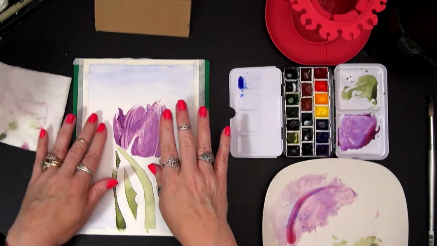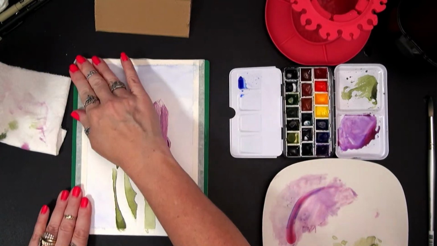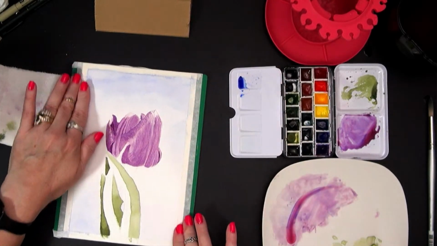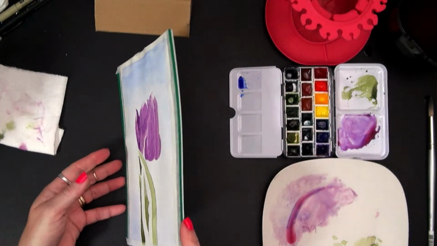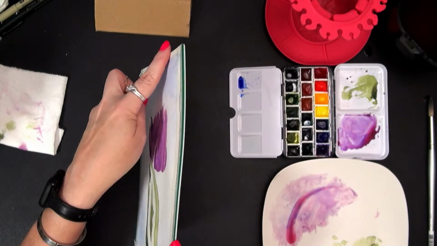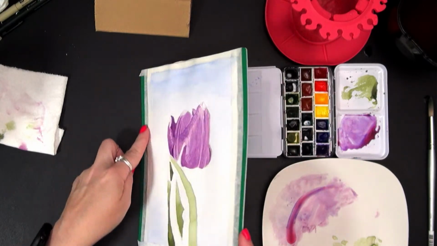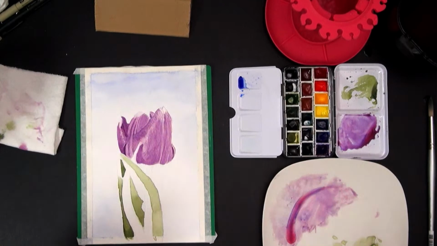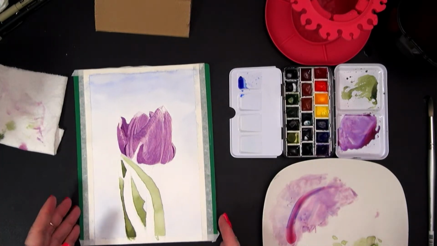It's just because I was using that heat tool. If I had let this dry on its own, I would not have had any of this, like the warp you can see right in here and in here. I wouldn't have hardly any of that if I had just let it dry on its own like I normally would.